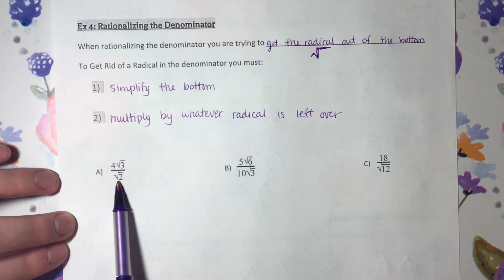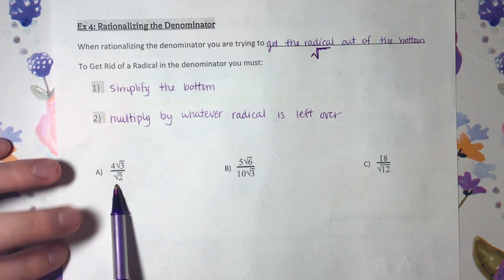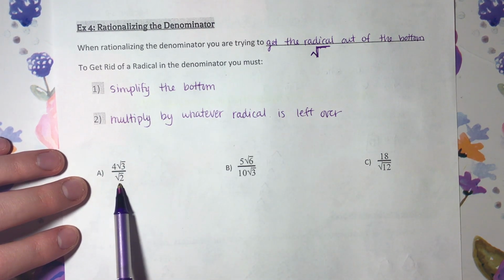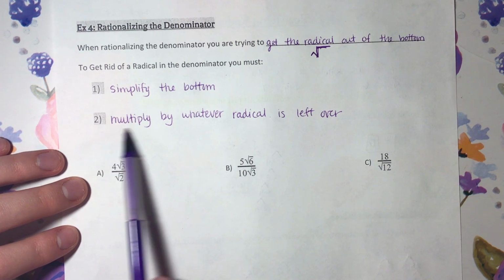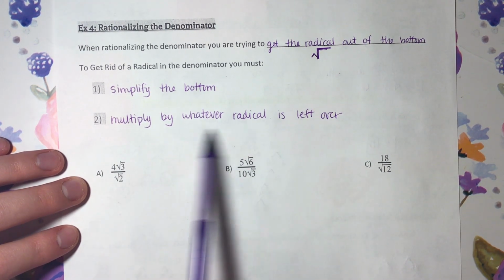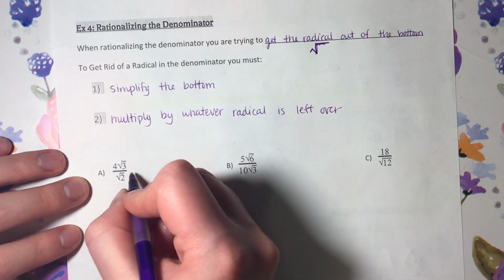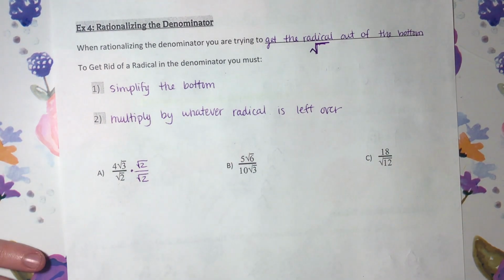Notice how I have a square root in the bottom of my first fraction. I don't want it to be there. So I need to first simplify the bottom. The square root of 2 is already simplified, so I'm done with step 1. Step 2 is to multiply by whatever radical is left over. On the bottom, a square root of 2 is left over, so that means I'm going to multiply by square root 2 over square root 2 for my next step.